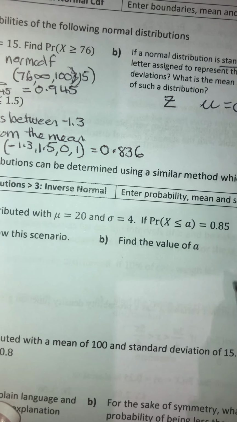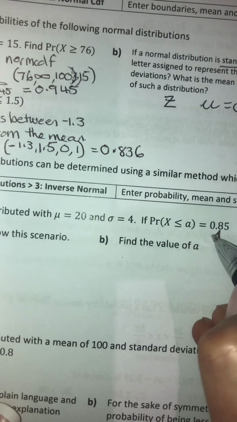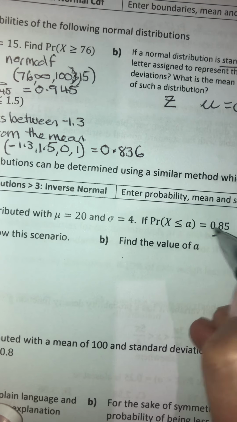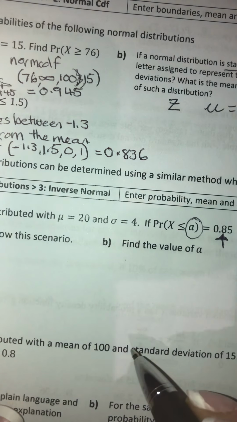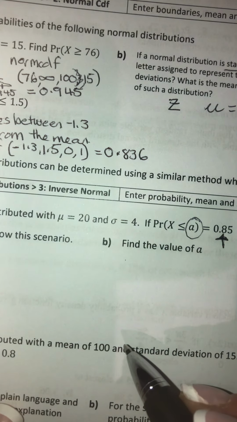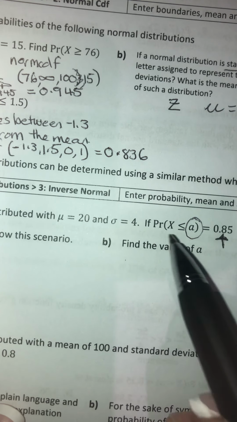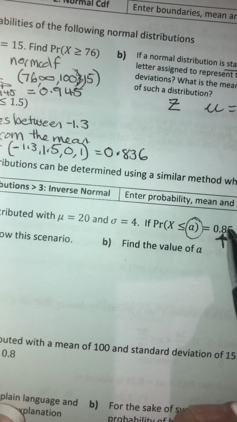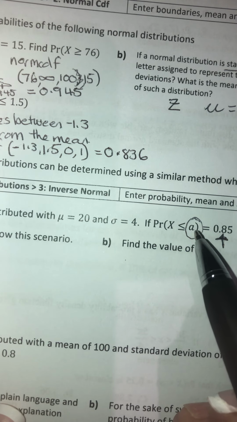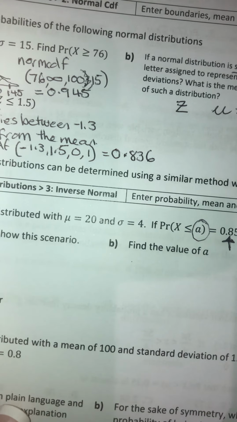This time, have a look at the difference. You've been given the answer, but you don't know what this is. It's not said what is the probability of X being less than or equal to 23, for instance, and that would be the question up here. Plug it all in and get the answer. This time you've got the answer and you need to know what that value is.